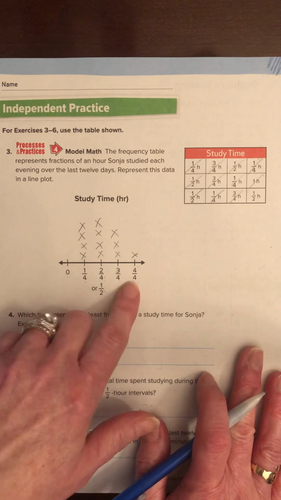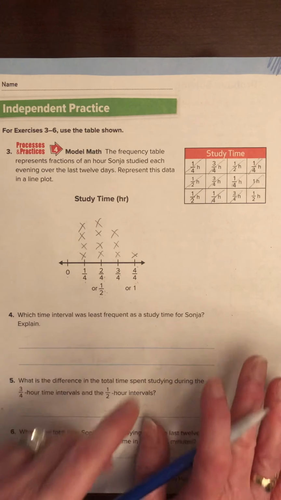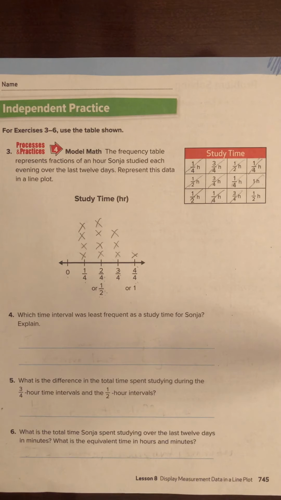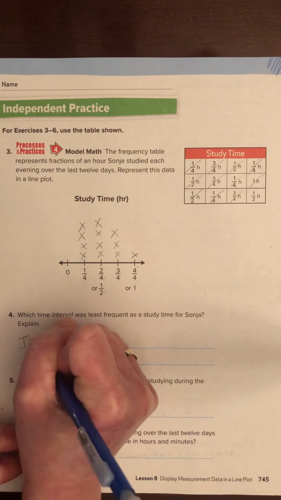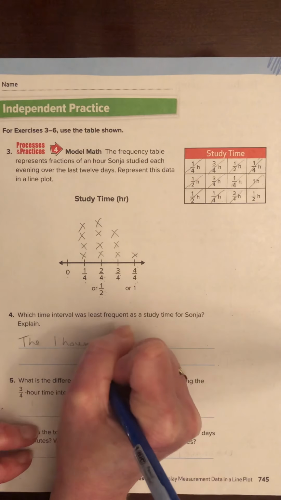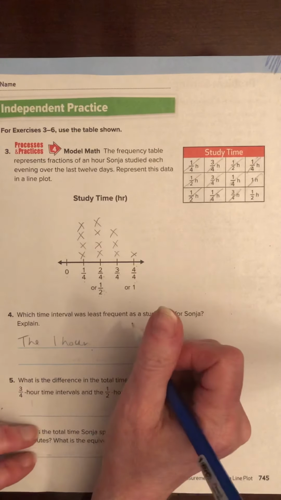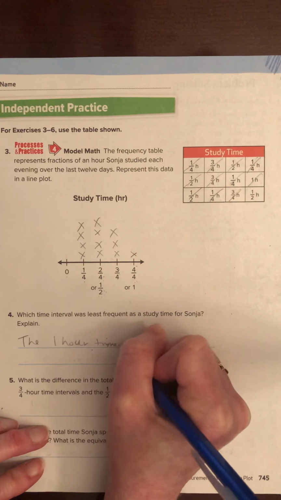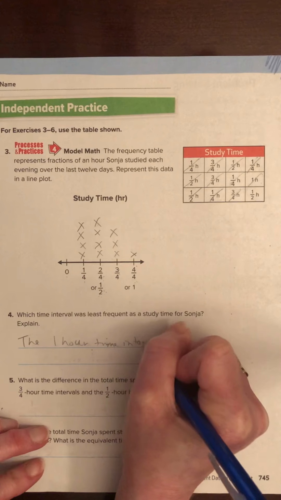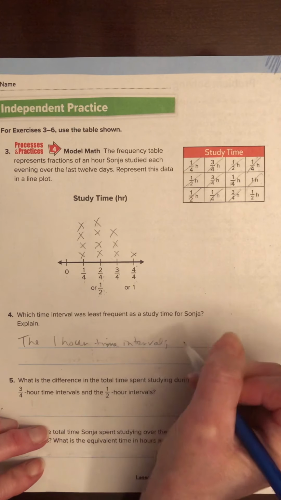If I look at my line plot here, I only see 1 X over the 1 hour, right? So we just have to say that. So we're gonna say the 1 hour time interval. Sorry, that's kind of sloppy. Then we have to explain.